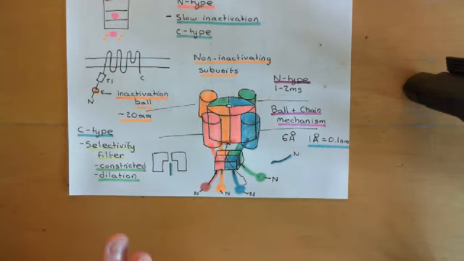We know very little about C-type inactivation, but what we do know is that even in these voltage-gated potassium channels, which don't have N-type inactivation, they don't have any of these inactivation balls to plug up the internal aspect of the pore, you still get inactivation. It's a slower type of inactivation. It takes longer than N-type inactivation to occur, but something changes on the level of the selectivity filter to stop potassium ions actually moving through it.